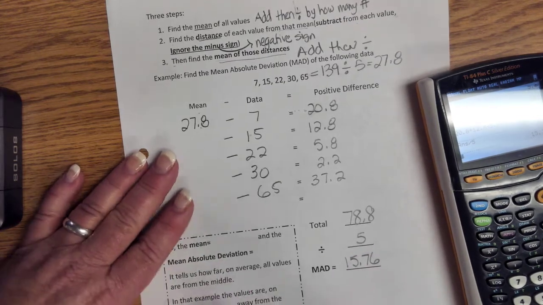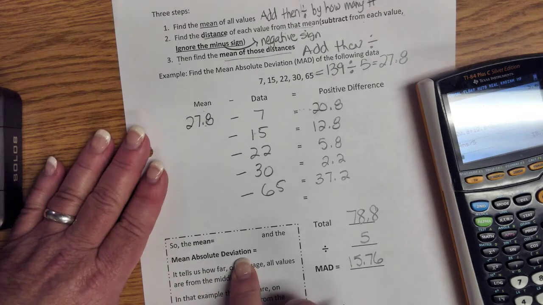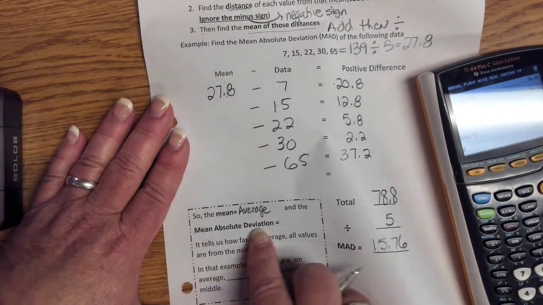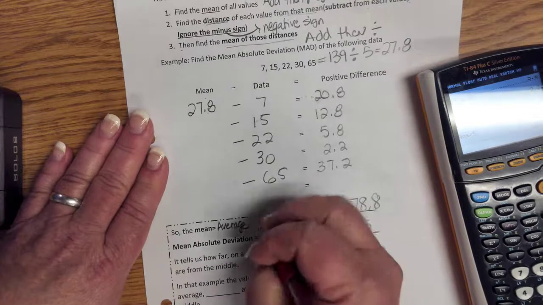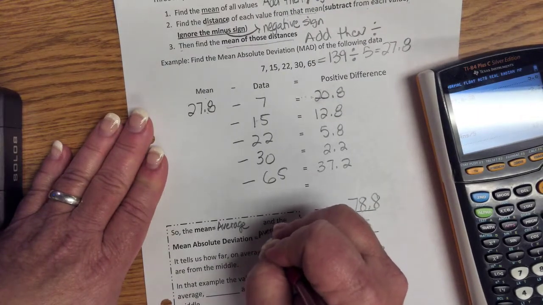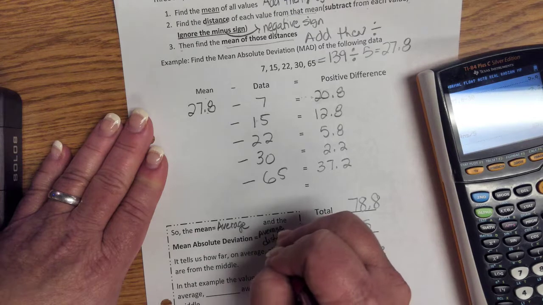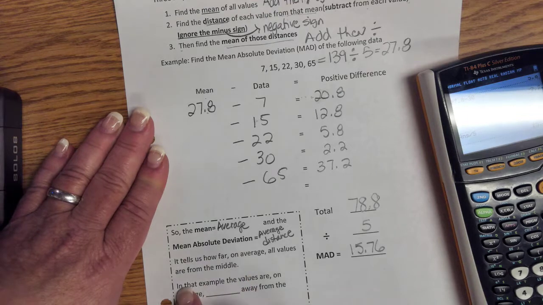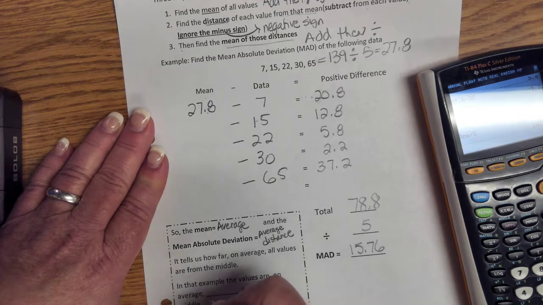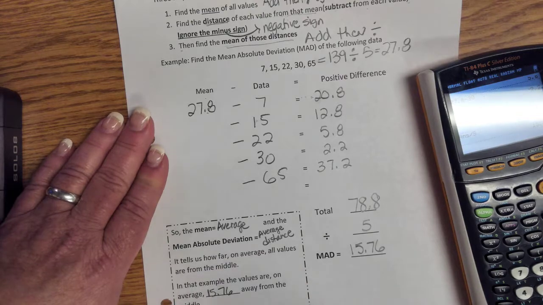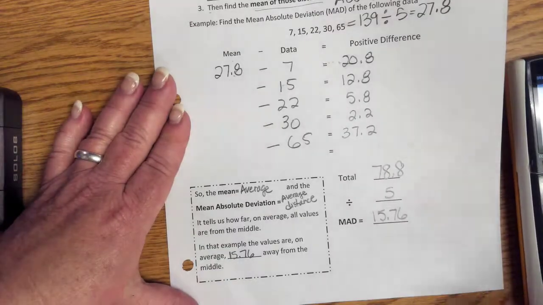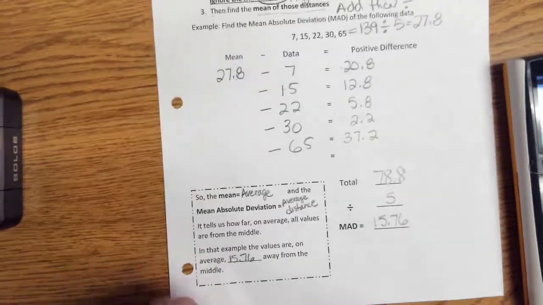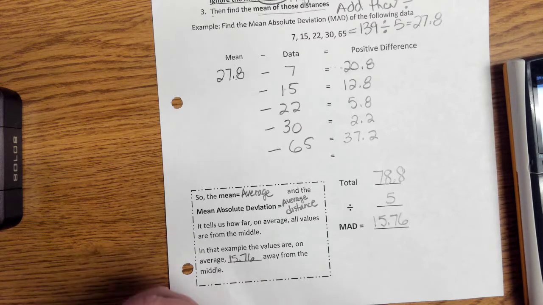So mean equals average, and the mean absolute deviation equals average distance. It tells us how far on average all the values are from the middle. In that example, the values are on average 15.76 away from the middle. It's not that difficult to do, but you've got to memorize the steps. There's nobody going to be there telling you what the steps are.